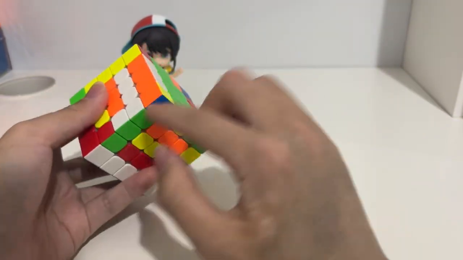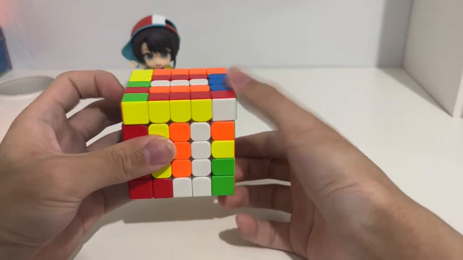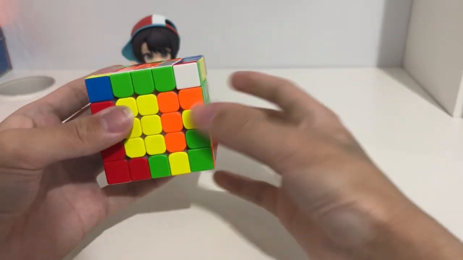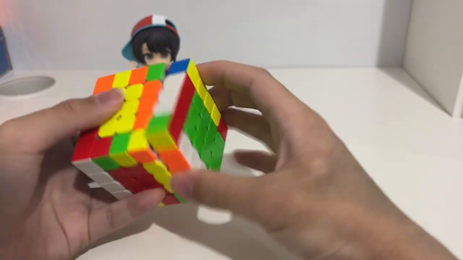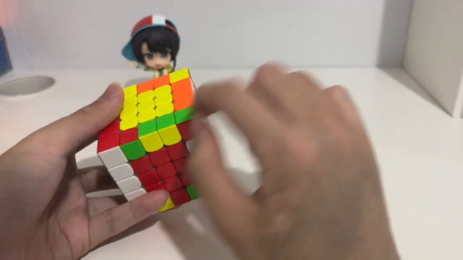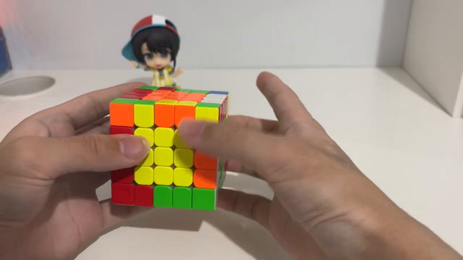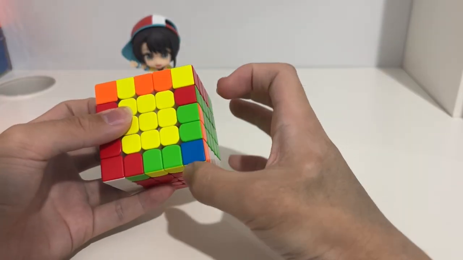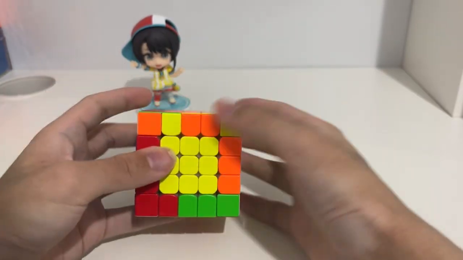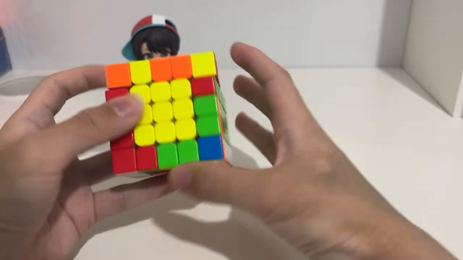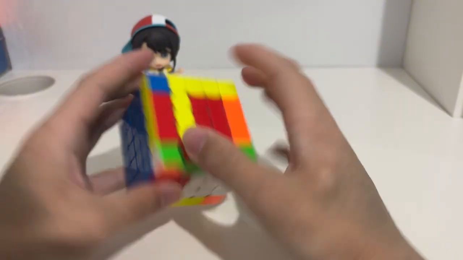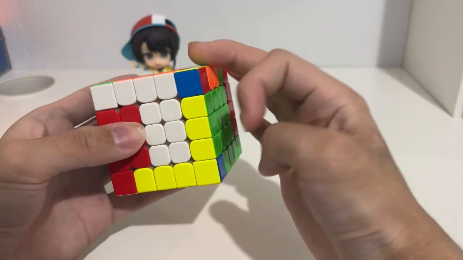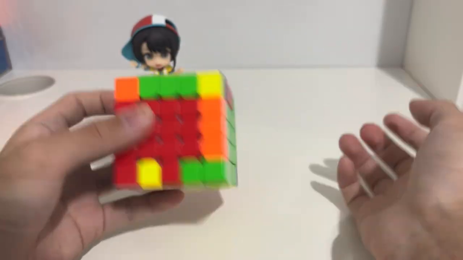Now next up there's just the white green, so just insert that, very simple, and then replace it with the last edge like that. And now there's this cycle here for last 4 edges, so that's what I'm going to do. I'm going to take this edge out, and then bring it back up so I can do this, solve that edge, and replace it with the other edge.